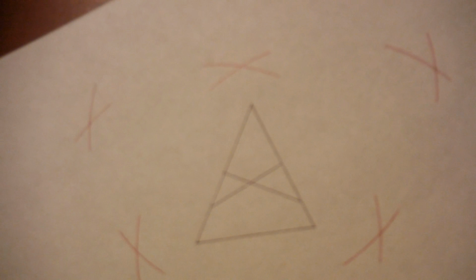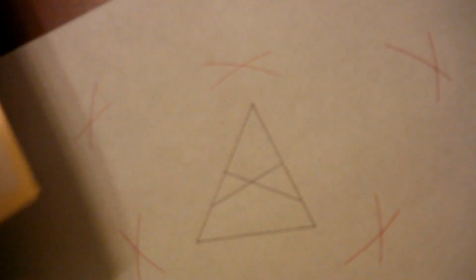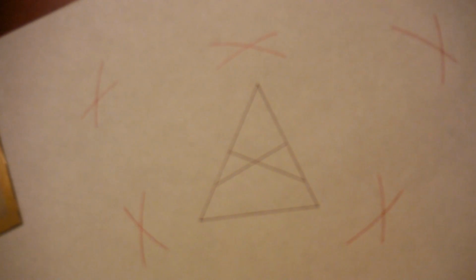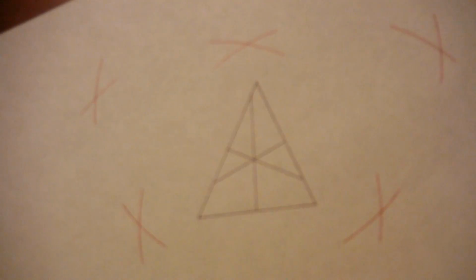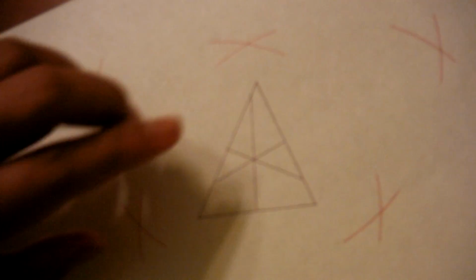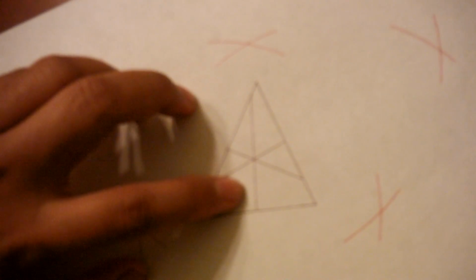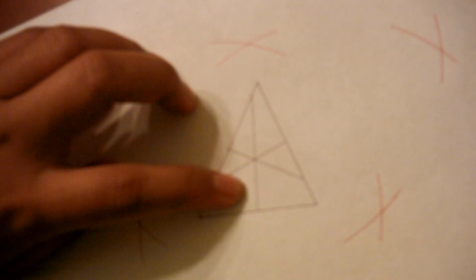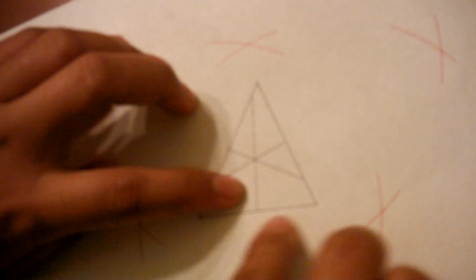Now where do you think the third perpendicular bisector is going to pass through? You got a guess? Well, let's find out. So here's the first intersection, and here's the second intersection. Ooh, wow. Look at that. This segment that I just drew is the third perpendicular bisector. It belongs to this third side.